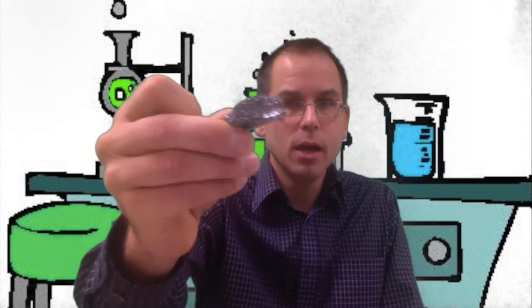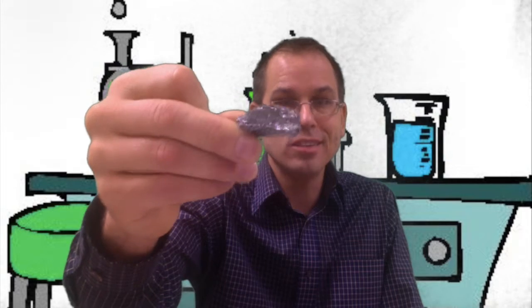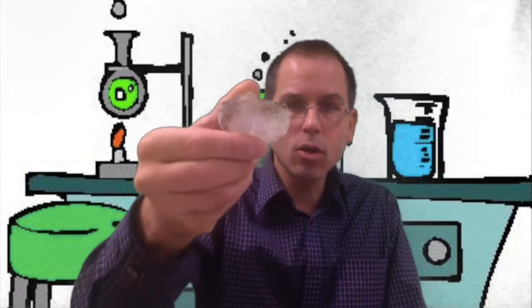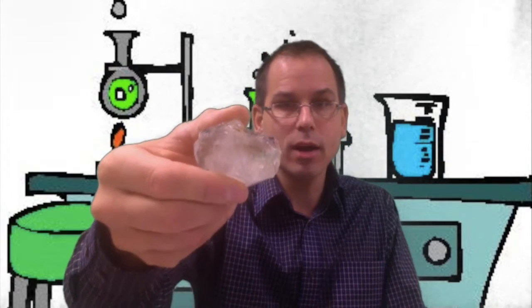Luster can look one of two ways. One way is metallic, and when we think of metallic, we think of metals, and my two favorites, silver and gold. I don't know how well this shows up, but this is a very silvery mineral, and that mineral would have metallic luster. This mineral does not look like a metal. It does not look like silver and gold.